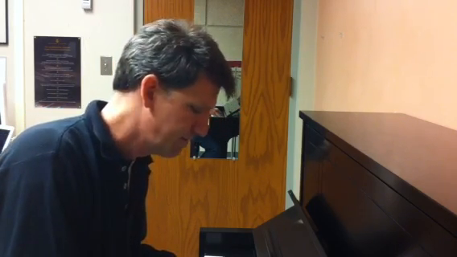And now we're going to have a German sixth chord. Now, what makes this an augmented sixth chord? It looks like a dominant seventh chord, but it's in the wrong place for a secondary dominant. And so we're going to listen to a couple things.